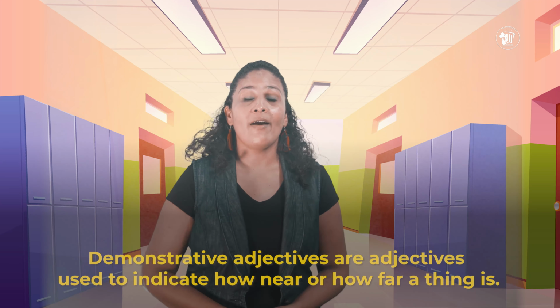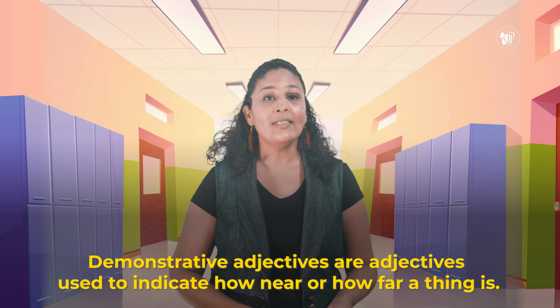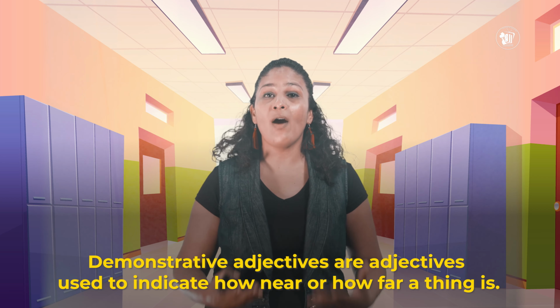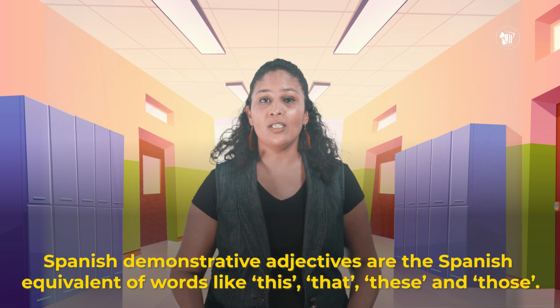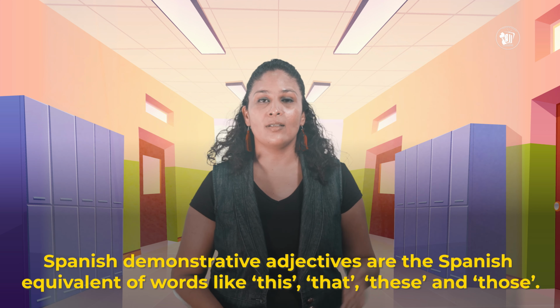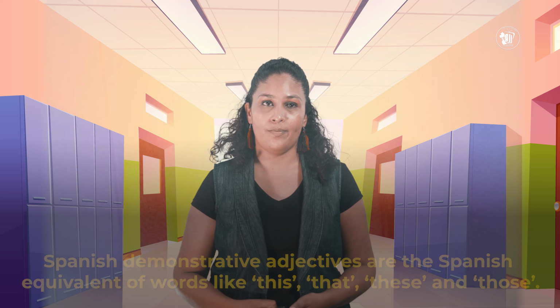Demonstrative adjectives are adjectives used to indicate how near or how far a thing is. Spanish demonstrative adjectives are the Spanish equivalent to words like this, that, these, and those. Of course, the main difference between Spanish demonstrative adjectives and the English ones is the way you need to match the gender with masculine and feminine nouns in Spanish.